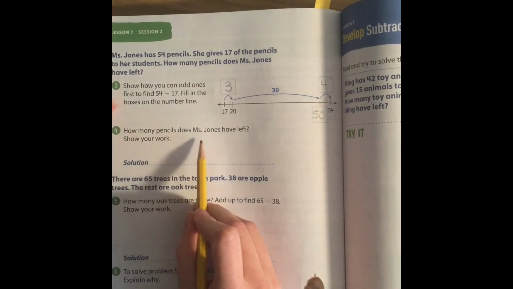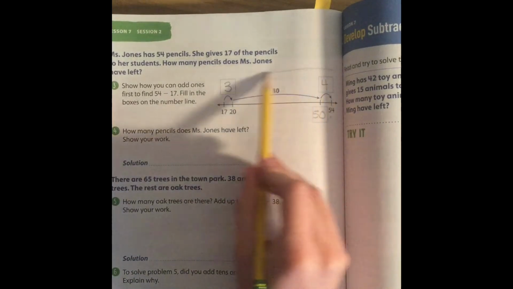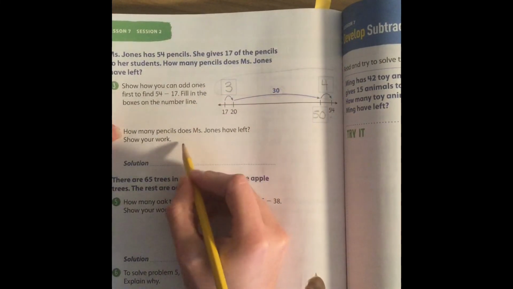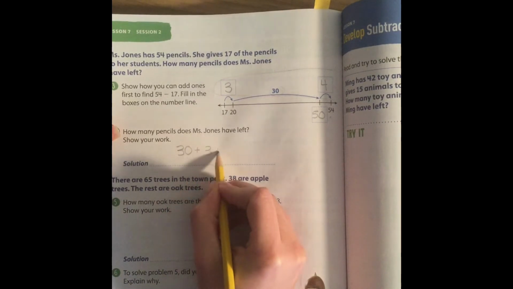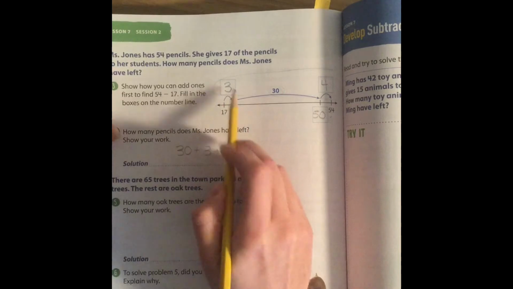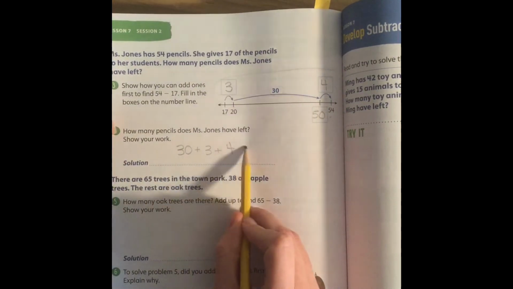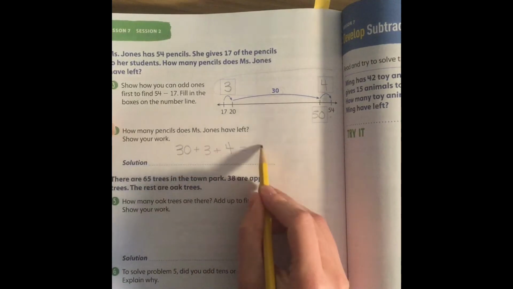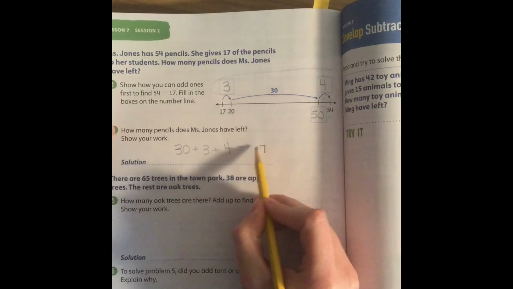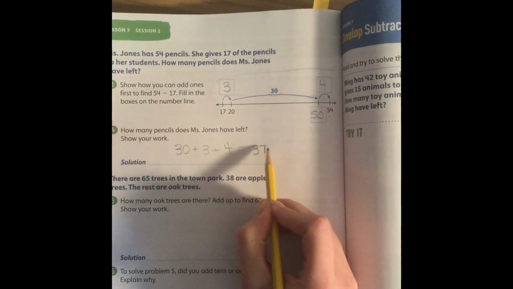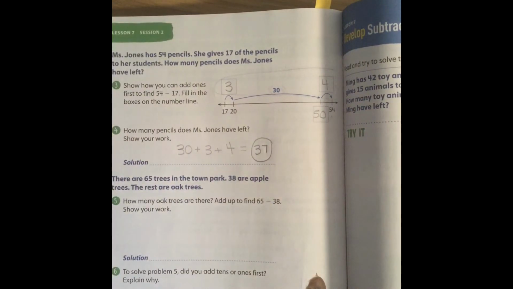So how many pencils does Miss Jones have left? Well, like always, we're going to add our jumps all together. So we have 30 plus 3 plus 4. We're adding all those numbers together. If I add all my ones together, I have 3 plus 4 equals 7. And now I add my tens and I have a 3. So how many pencils does she have left? She has 37 left.